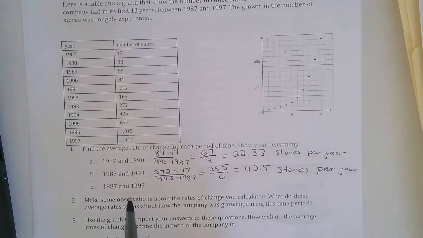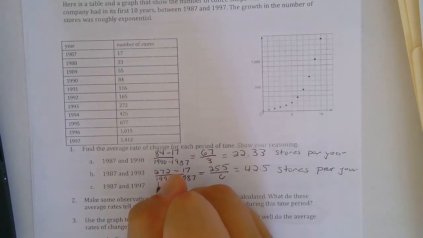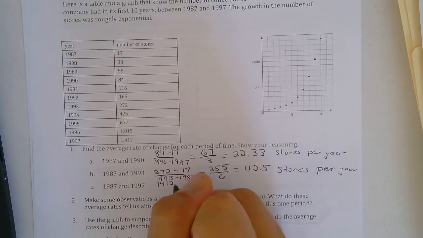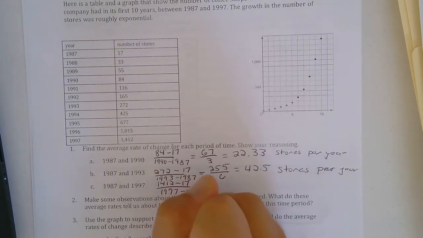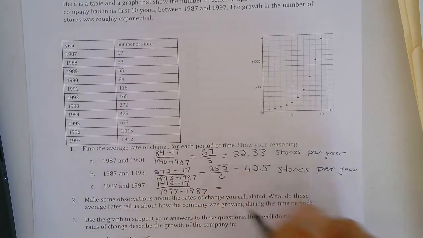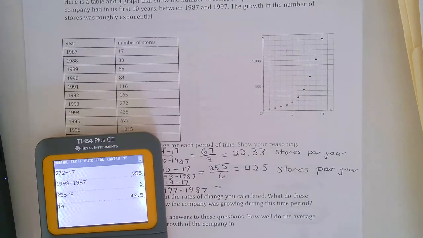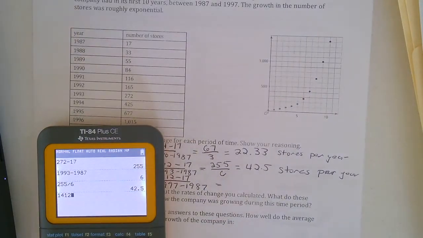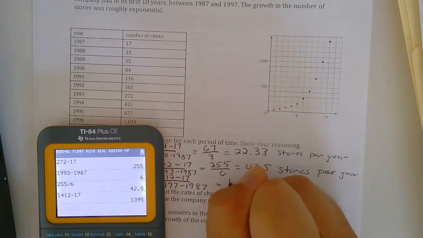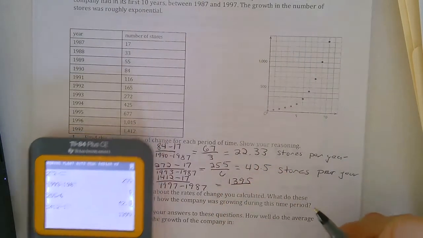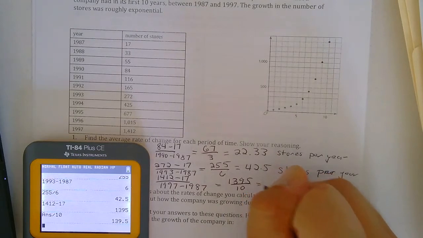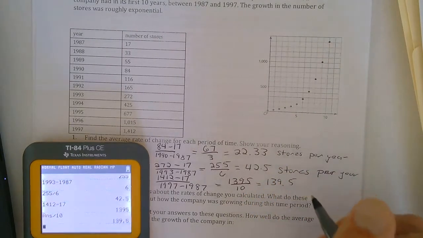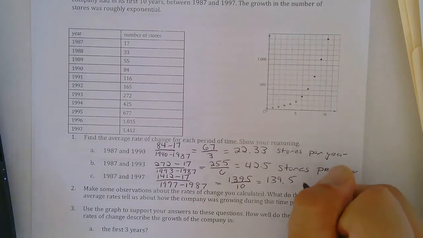And then here over the whole span, if we do 1,412 minus 17 divided by 1997 minus 1987, that's 1,395 divided by 10, which gives us 139.5. And again, that's stores per year.